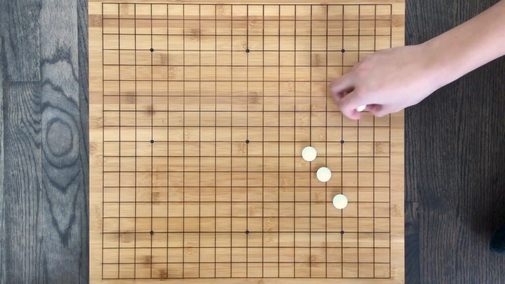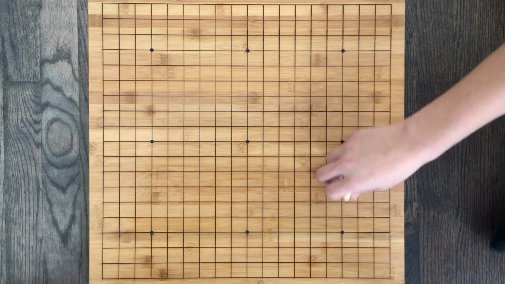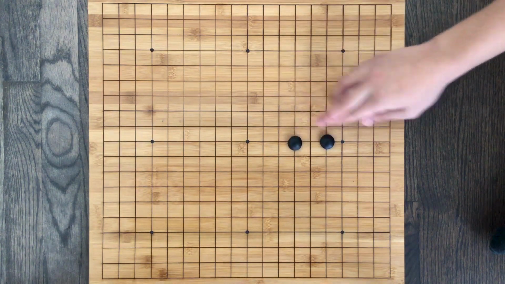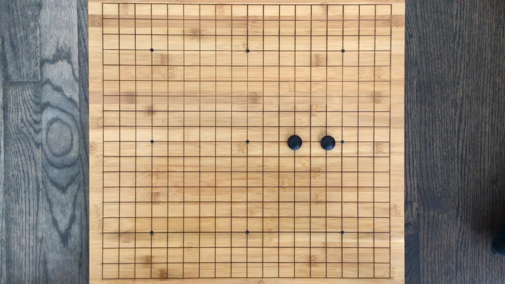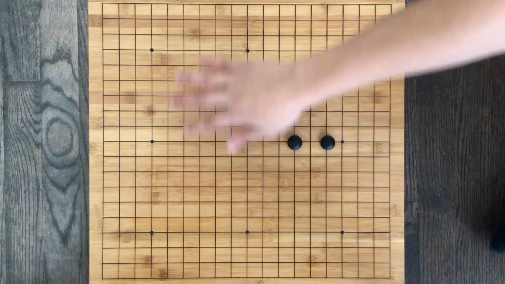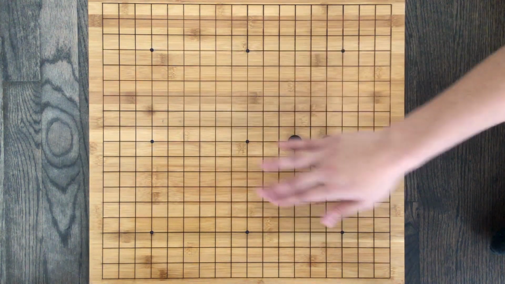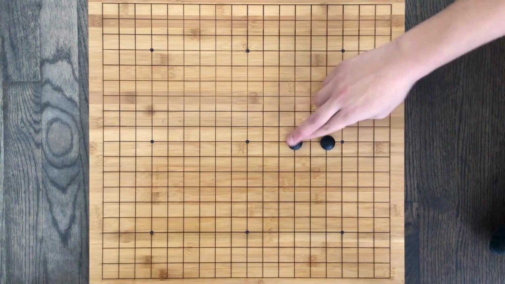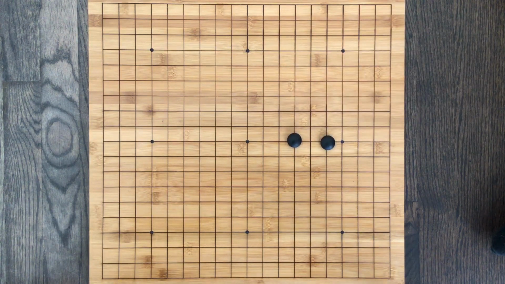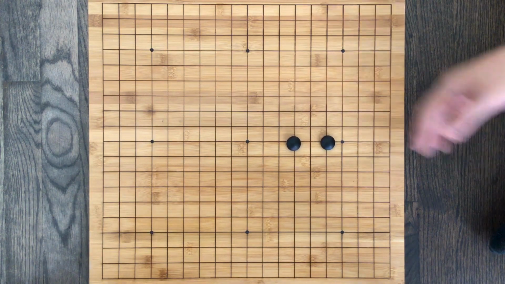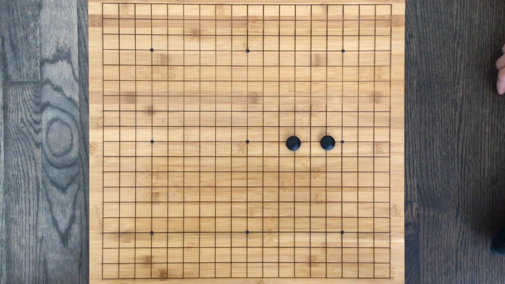The other move that guarantees connectivity is a one-space jump. A one-space jump is usually played in the middle of the game because it's said that a one-space jump in the center of the board is never a bad move. So a one-space jump is always a good move in the center of the board because it guarantees connectivity. It's also used mainly when your group is being attacked and you want to escape quickly.